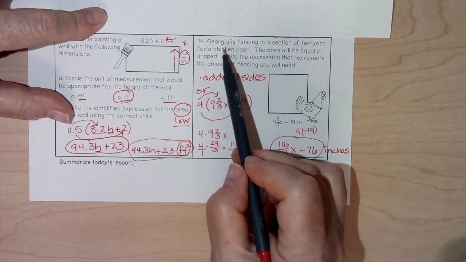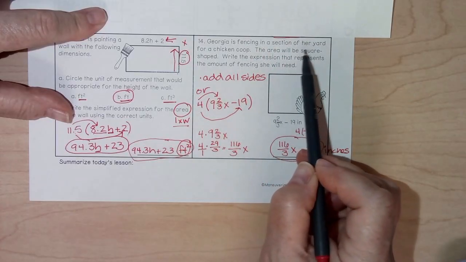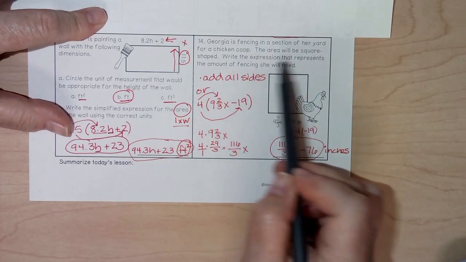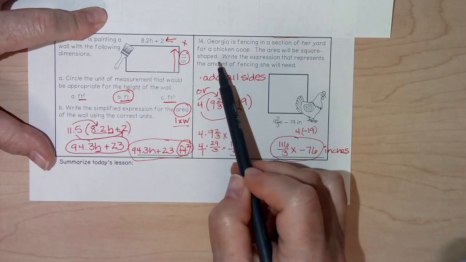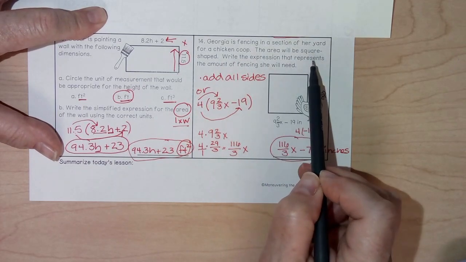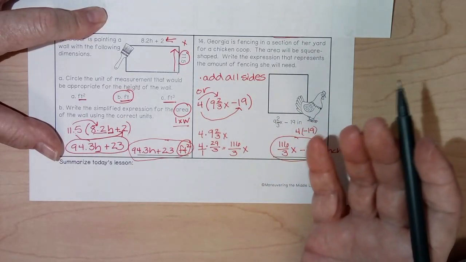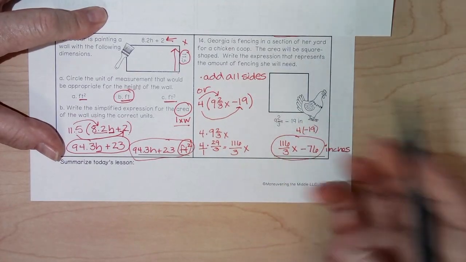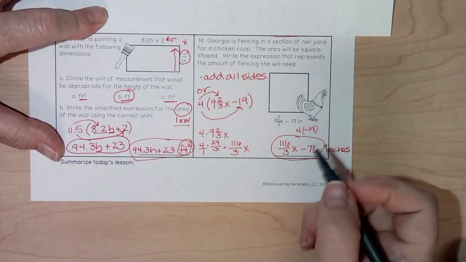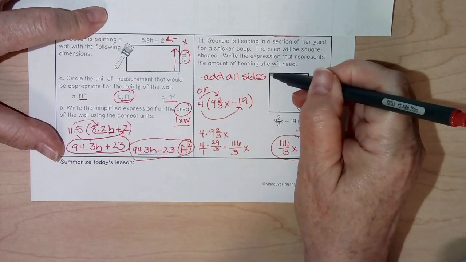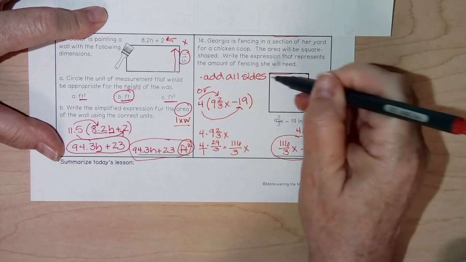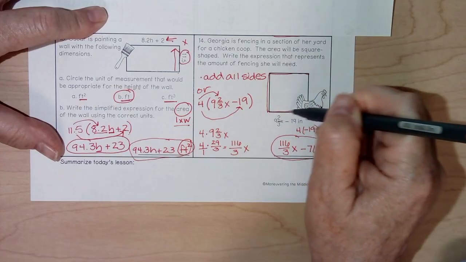Number 14, Georgia is fencing in a section of her yard for a chicken coop. The area will be square shaped. Write the expression that represents the amount of fencing she will need. So this is using the distributive property in a real world situation. Well, fencing on this would be the sides of it.